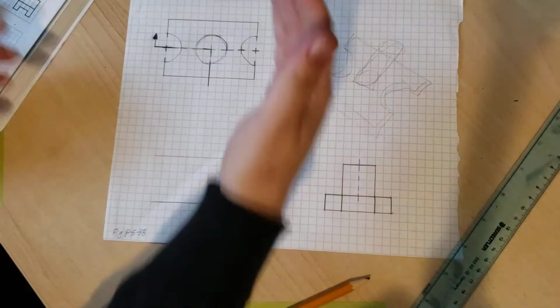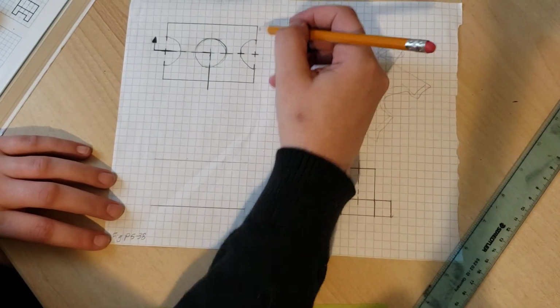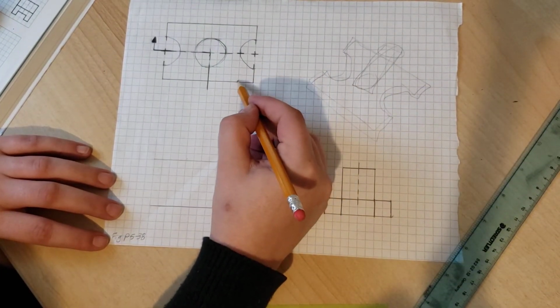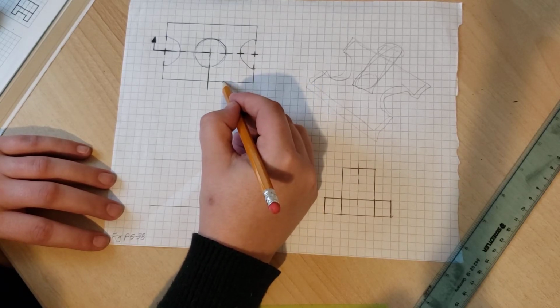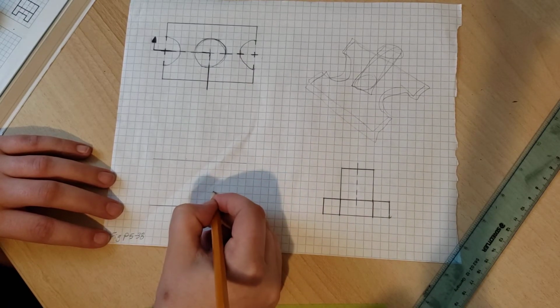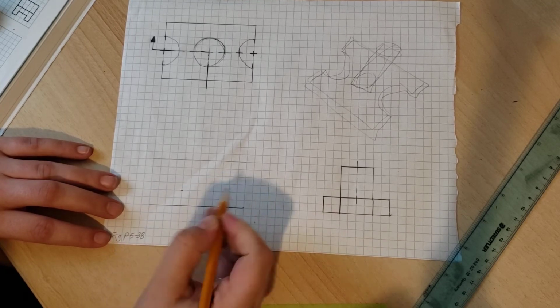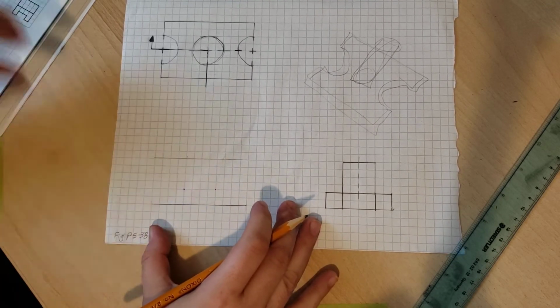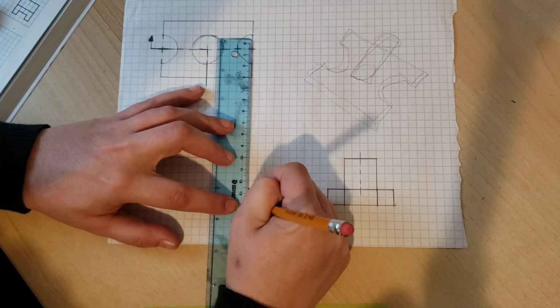So let's start on the side that's not cut. So we know it's going to come in 2, 4 squares before we get to that cylinder. So the cylinder is going to start here and here. So we can build up these sides.